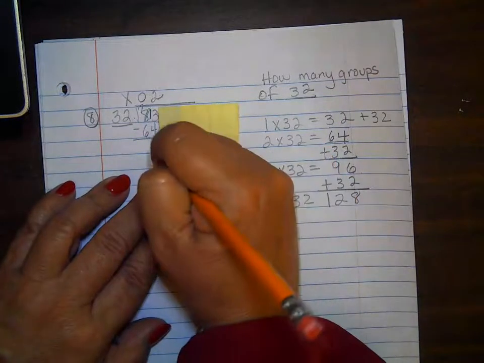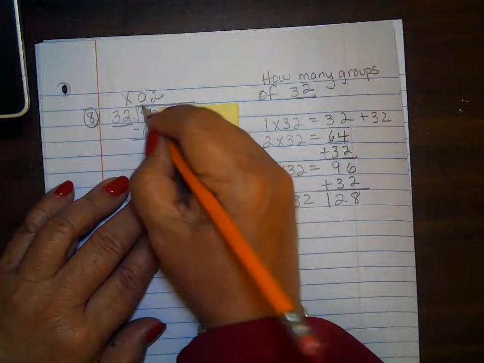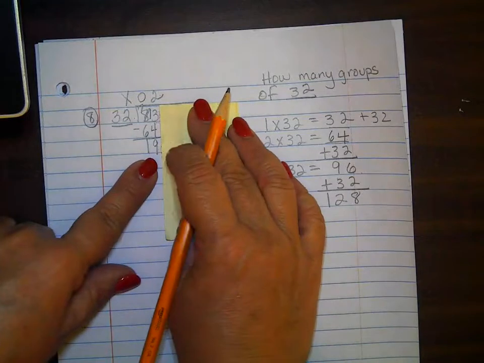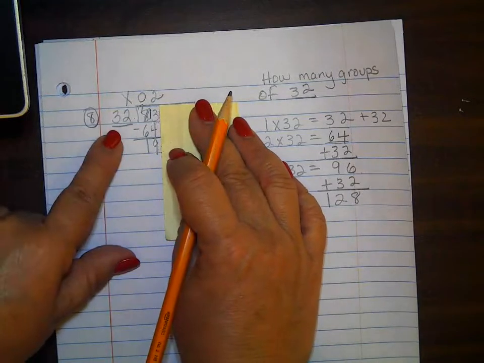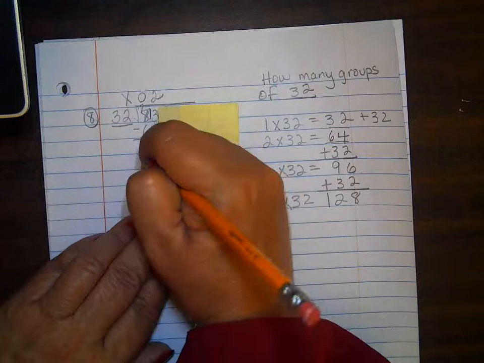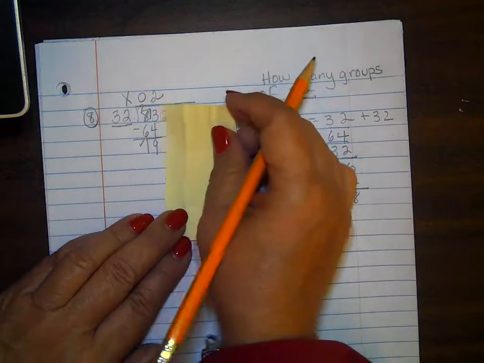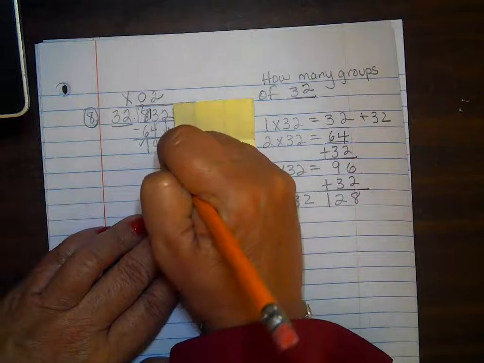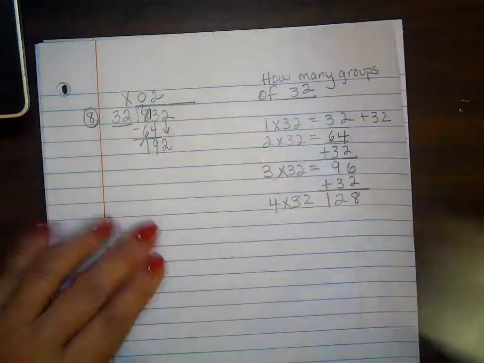Very good, it's 9. 7 minus 6 is 1. Is the 19 less than my divisor? Yes, it is, so check. I'm done. Now I'm going to bring down, and then I'm going to repeat.